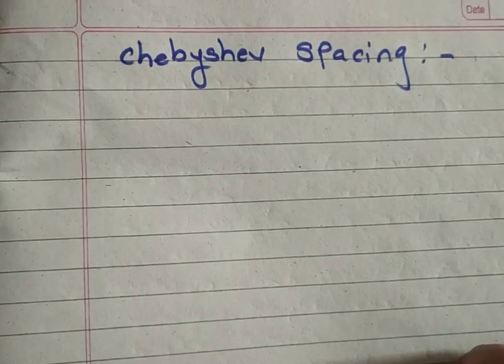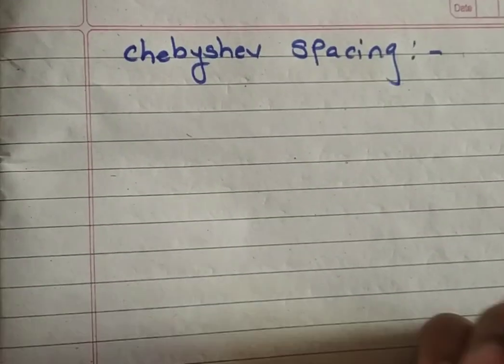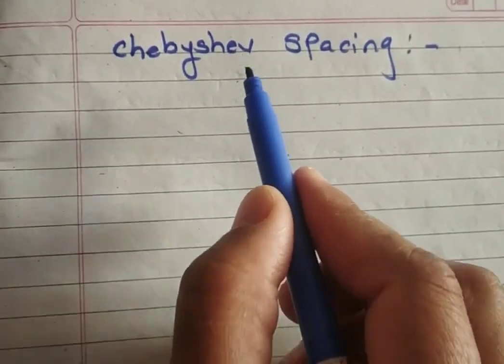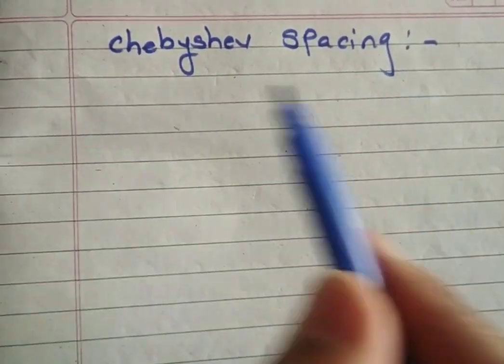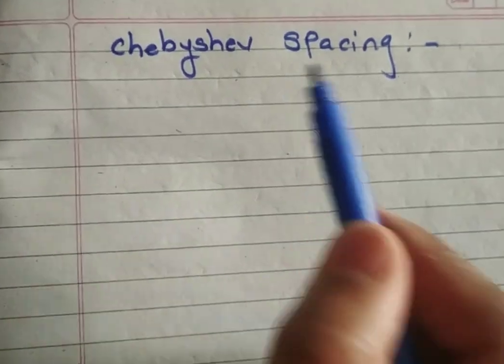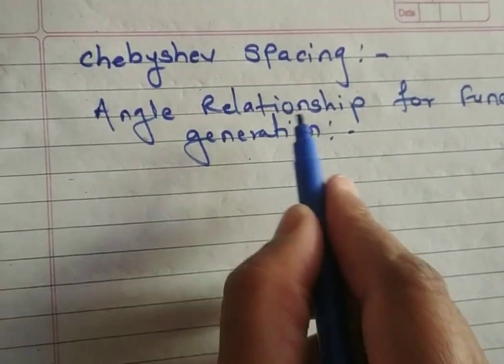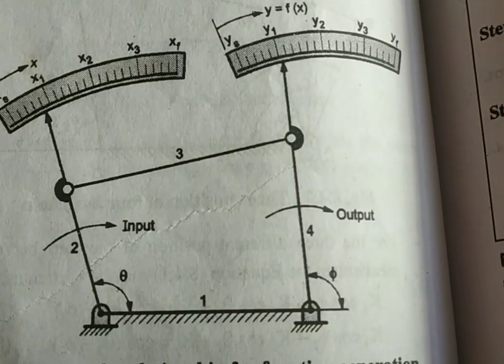Hello everyone, today we are going to discuss again the next numericals, which are very important as far as the SPPU exam is concerned, based on Chebyshev spacing. But before that, we have to learn the concept of angular relationship for function generation.